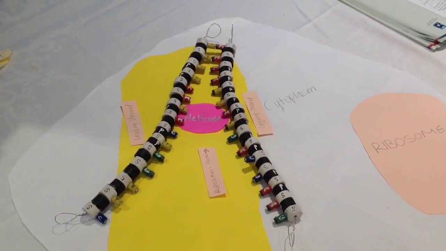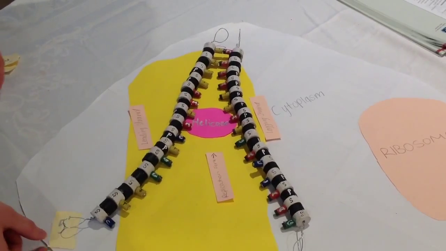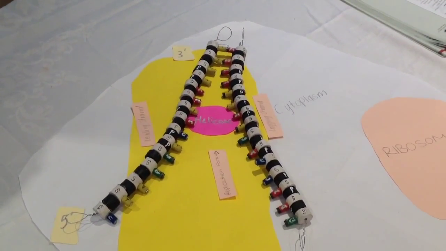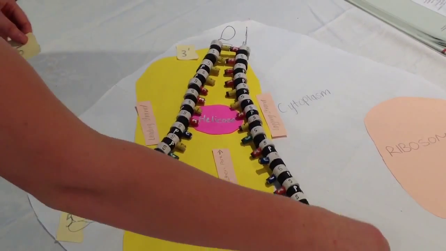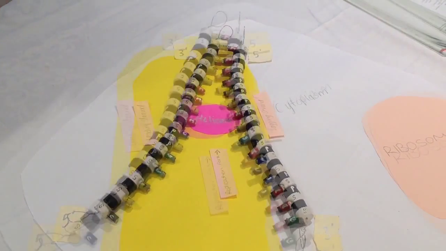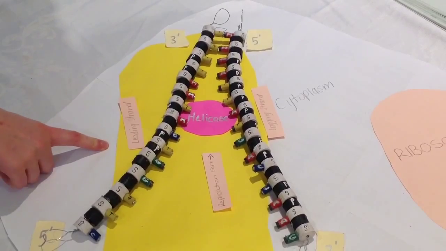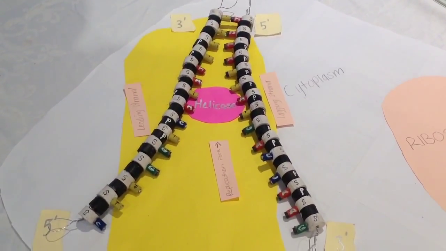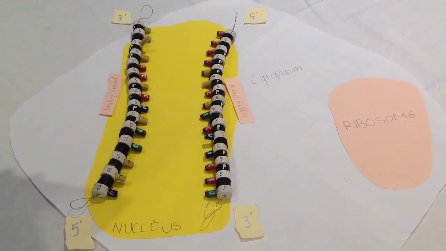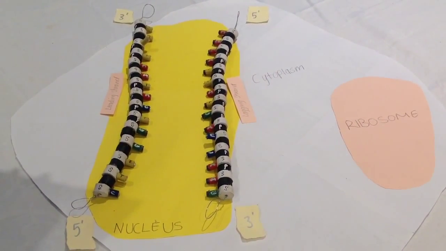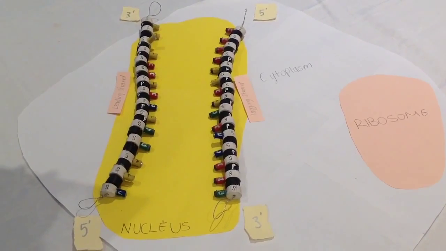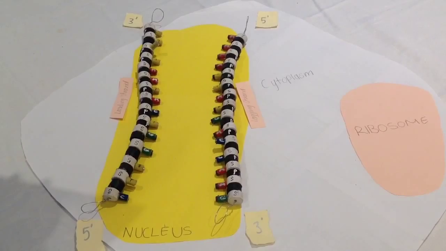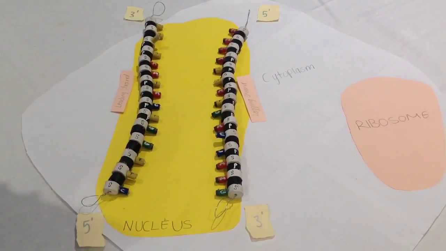The leading strand goes in the direction of 5' to 3', whilst the lagging strand goes in the direction of 3' to 5'. The leading strand is also known as the sense strand, whilst the lagging strand is also known as the antisense strand. Each separate strand of the existing DNA molecule acts as a template for the production of a new strand of DNA. Nucleotides are picked up by the enzyme DNA polymerase.